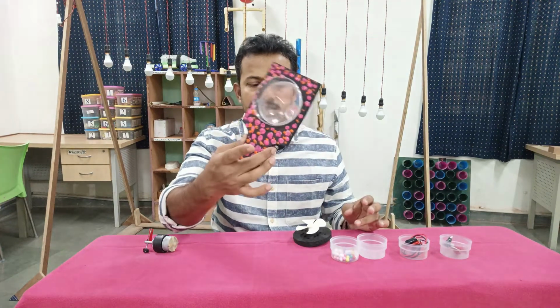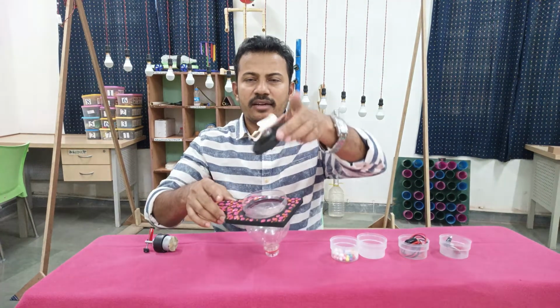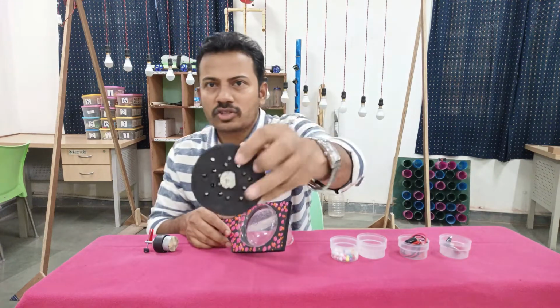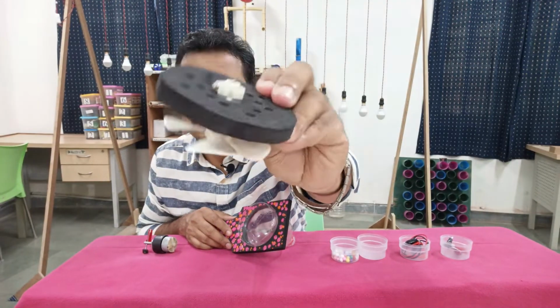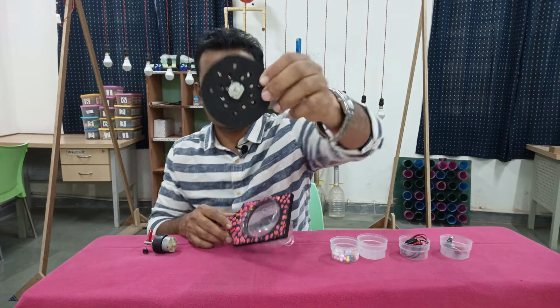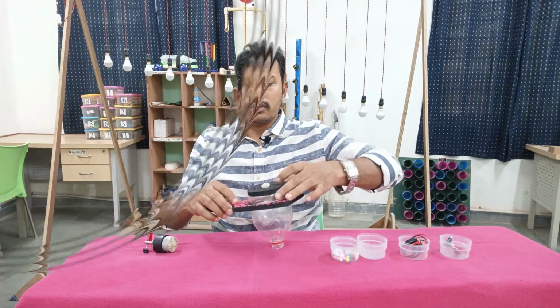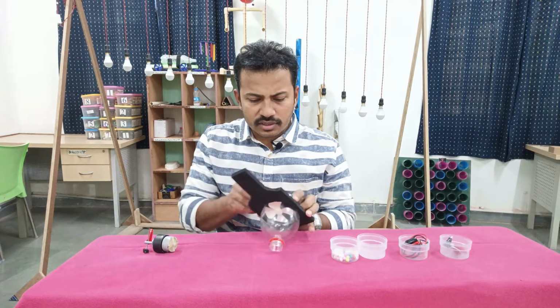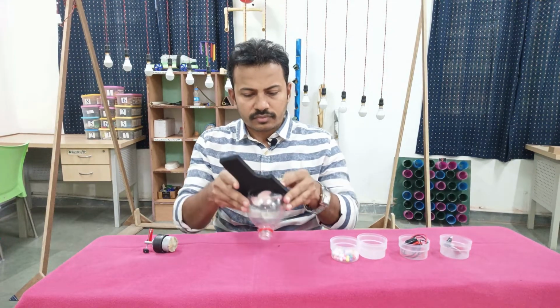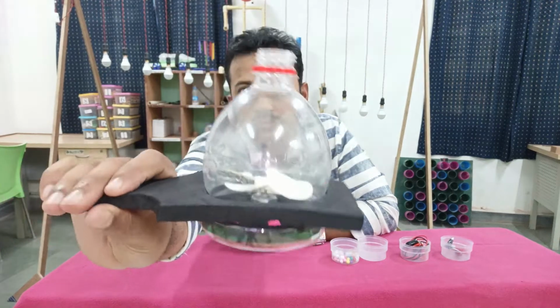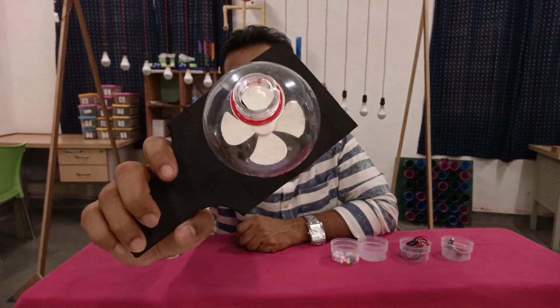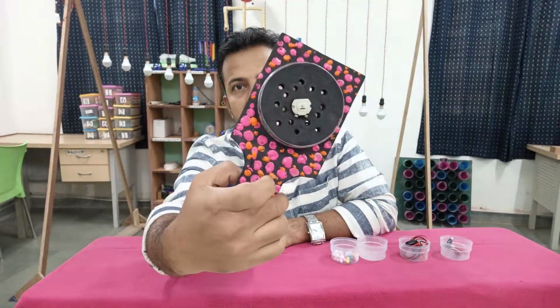So this is the basic setup, and this is the fan which I have installed, so you can have a close look. The fan is just installed on a circular foam piece, which I will be fixing into this like this. Once I fix it, it appears like this. From sideways it appears like this, and from backwards it appears like this.